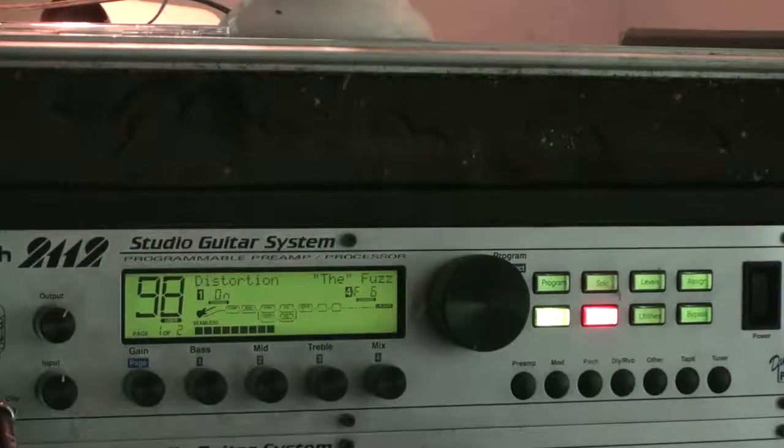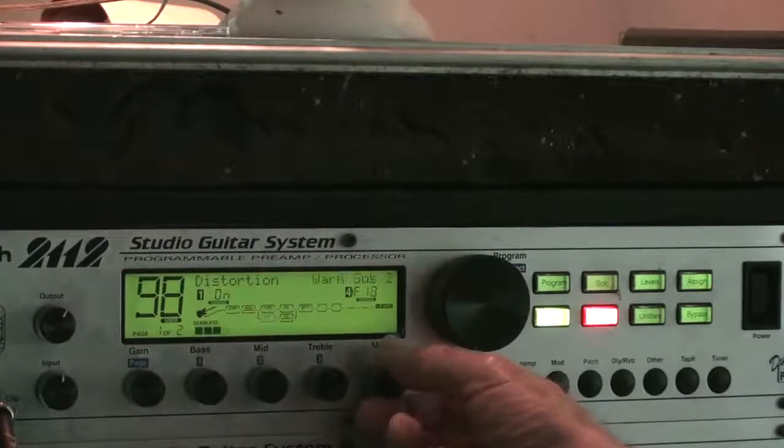Fuzz. So anyway, you get the idea. You can get into the parameters of every effect. This one, let's go back to wherever it was.